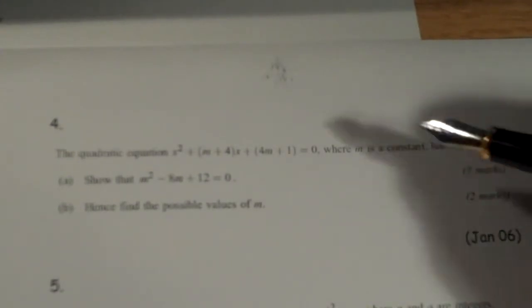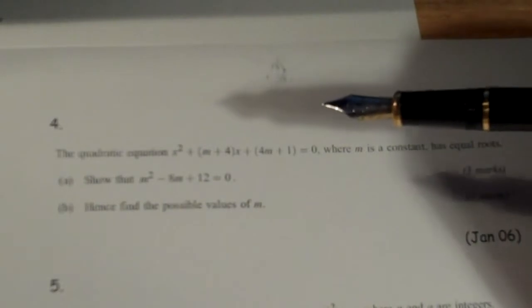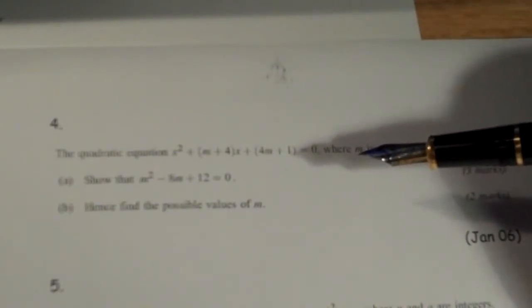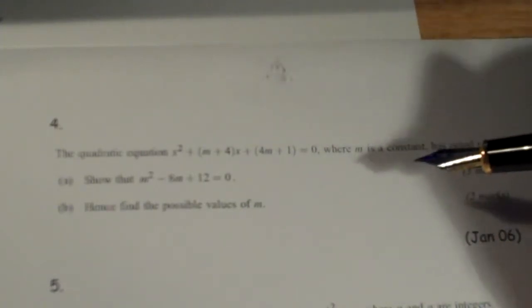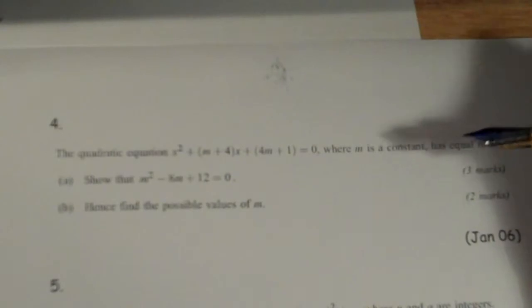Okay, on to question 4 from the Core 1 Chapter 1 homework, which is a question from the January 2006 paper. Now this is a very important type of question. They like asking this kind of question on Core 1, and when you first do them they are genuinely a bit tricky.